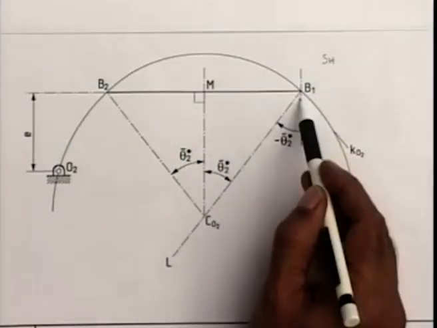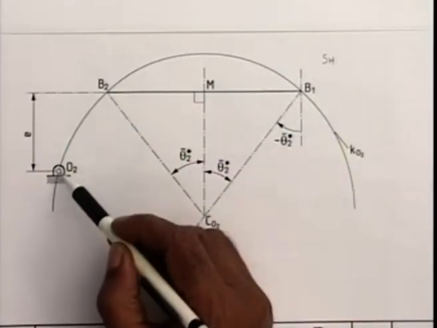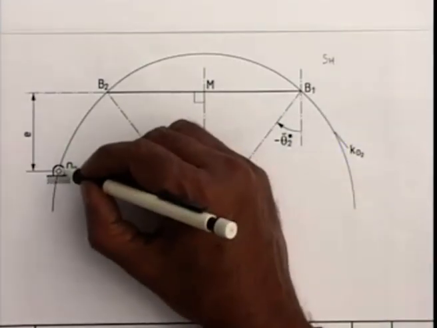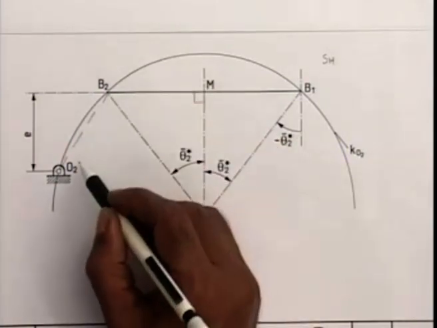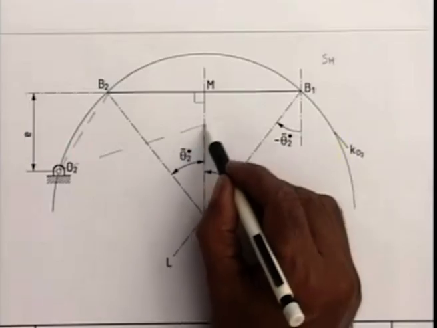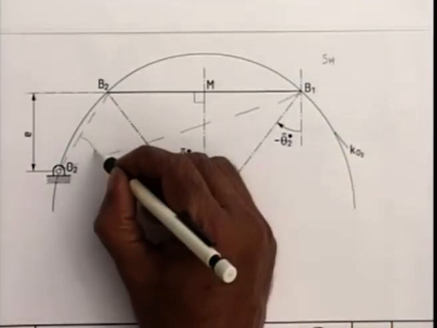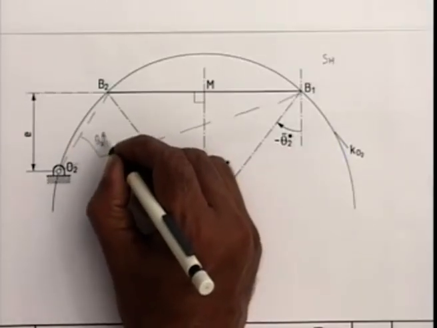Our objective is to draw a circle passing through B1, B2 and O2 such that at O2 the circumferential angle B1 O2 B2 is theta 2 star bar.